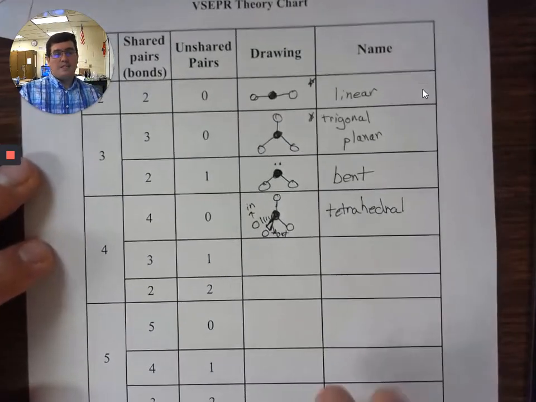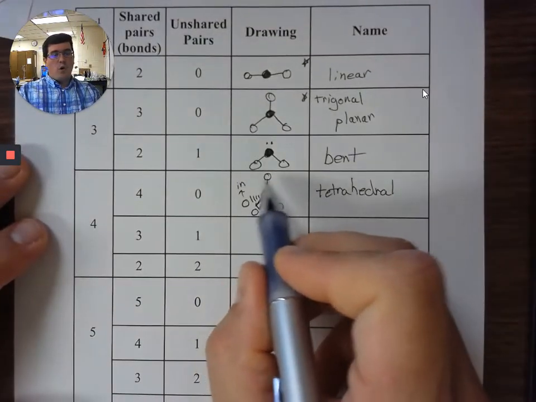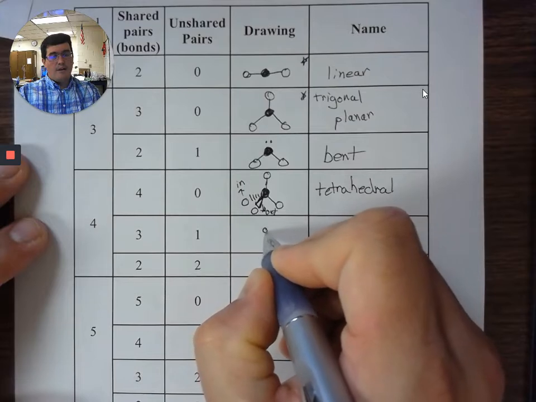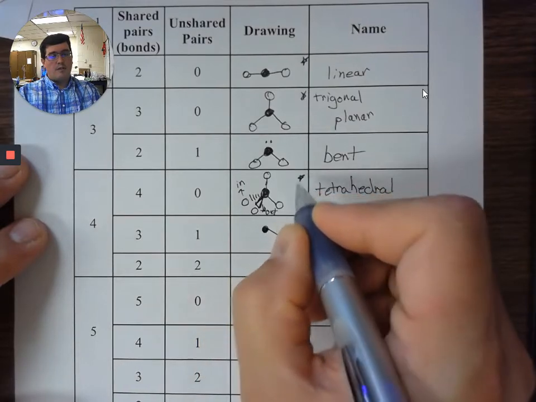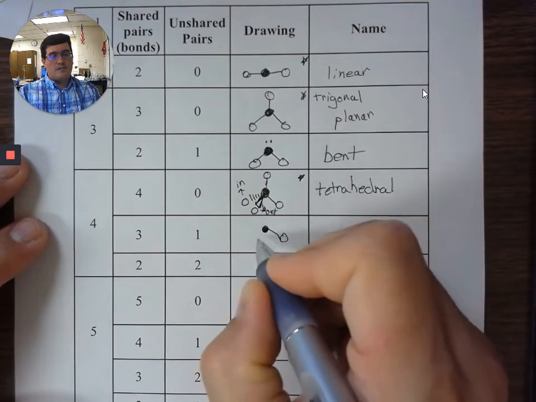Feel free to pause me anytime. I'm going to keep moving. If I take one bond off, I'm going to take the top bond off. The rest of it looks exactly the same. Oh, don't forget to star that one. Let's star that one. The rest of it looks exactly the same.